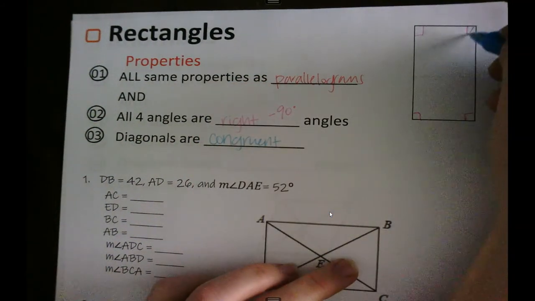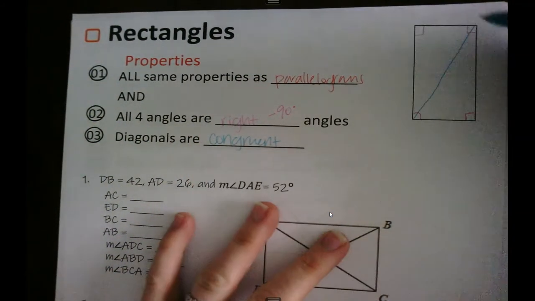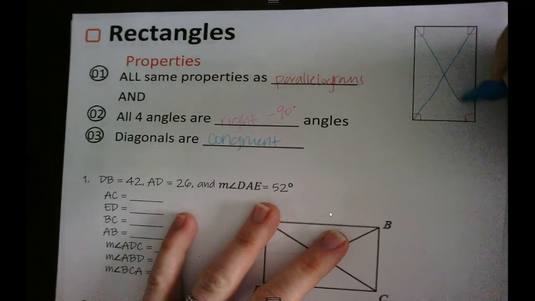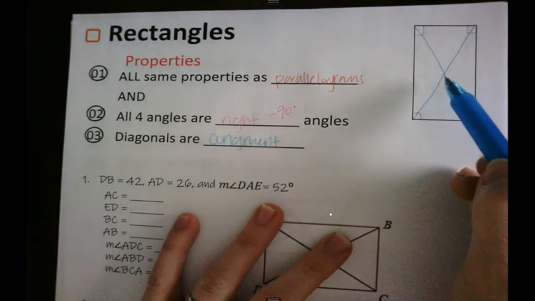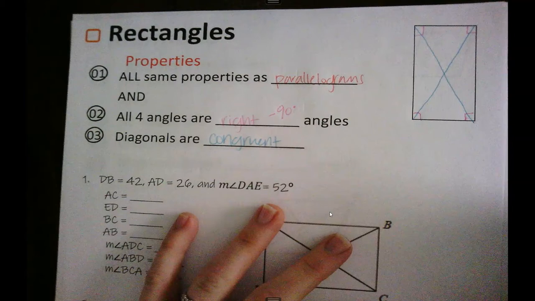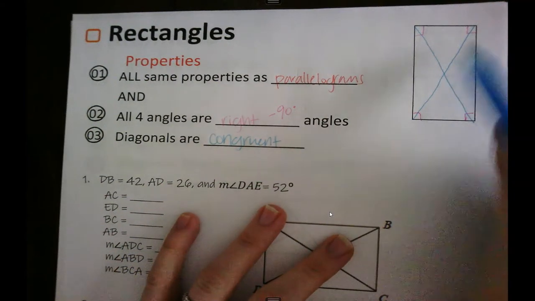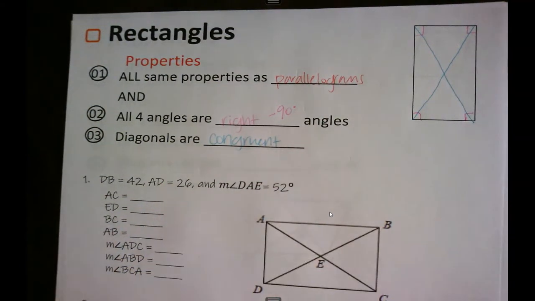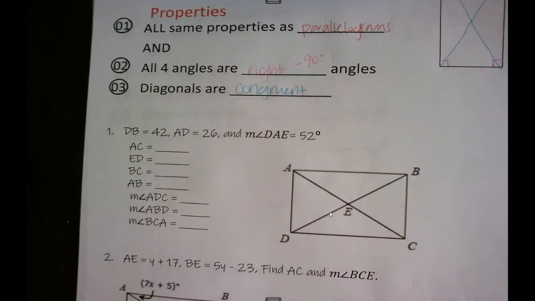So that means that this line is going to be congruent to this line. So remember, they bisect each other already due to our parallelogram properties, but now this total length is going to be the same as this total length. Okay, let's look at a couple examples.